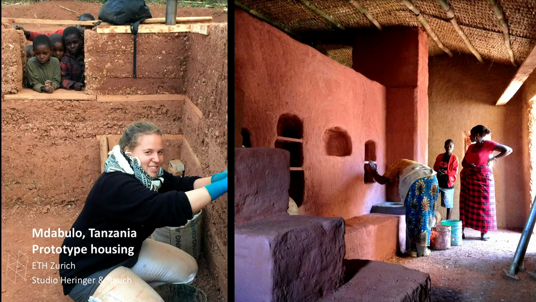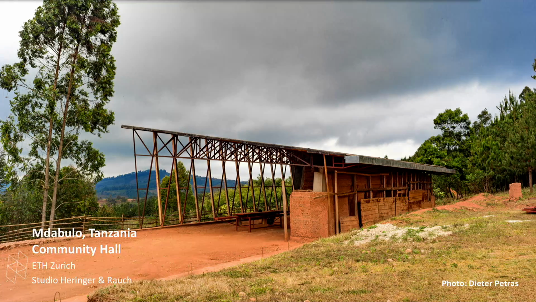Yeah, we also did projects together with Martin Rauch at the ETH Zurich. I had a studio with him 2 years ago, and we did prototype houses for orphans there, but also a community hall, which is currently still under construction.